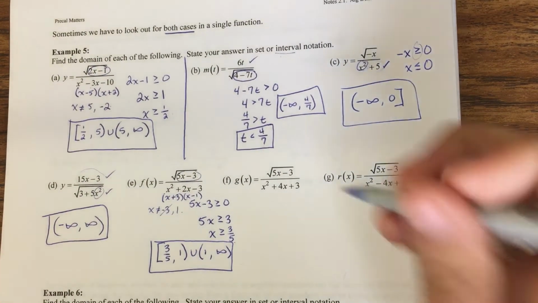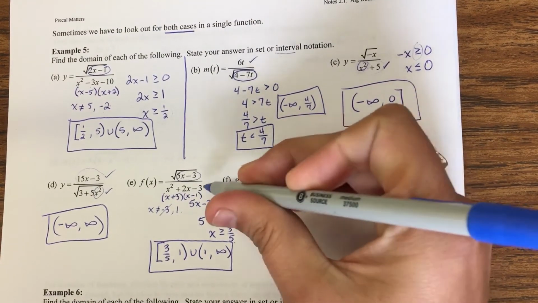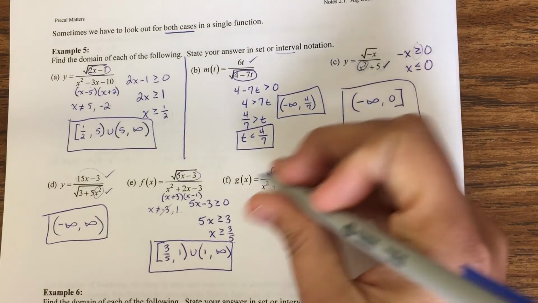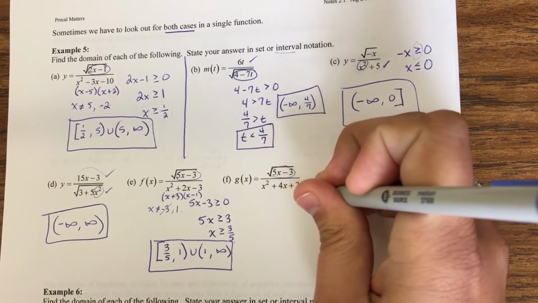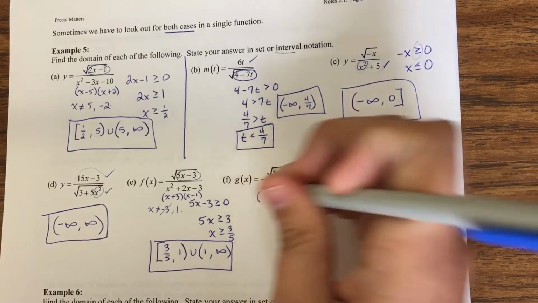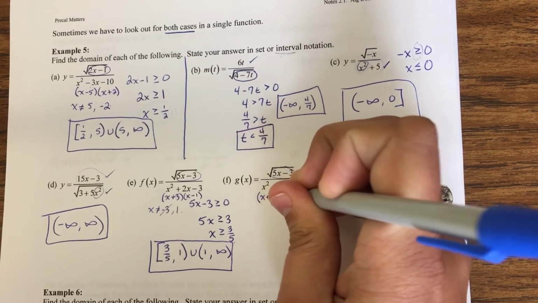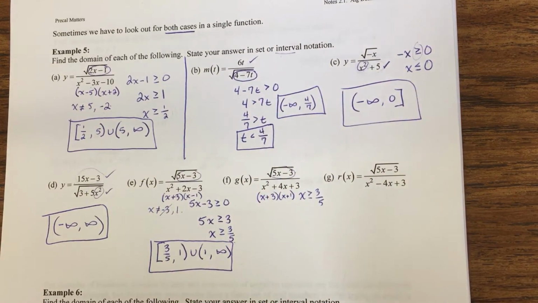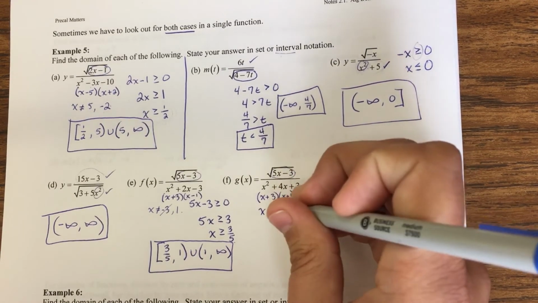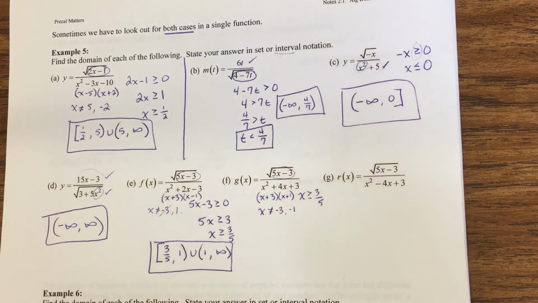All right. Taking a look at f. F is almost the same as E was. So the top, I'm just going to use the fact that I already solved this. So I know that x has to be greater than or equal to 3/5. Same problem. Okay. The bottom factors, so this is x plus 3, x plus 1, right? So that means that x cannot be -3 or -1.